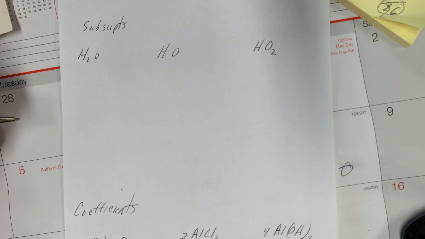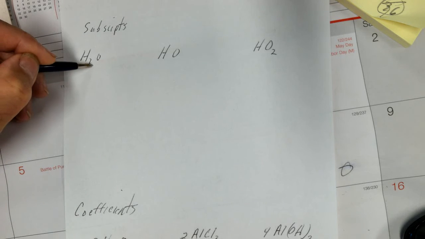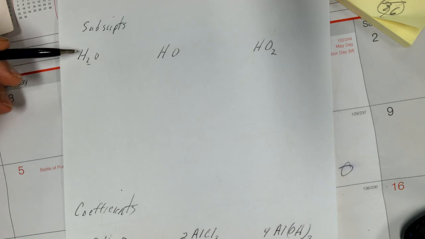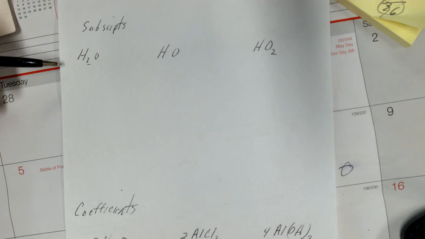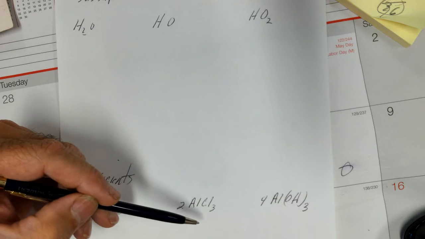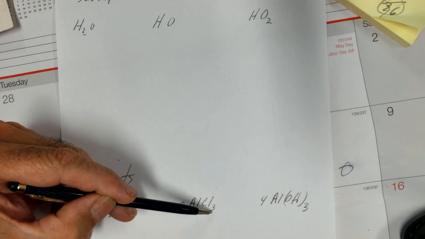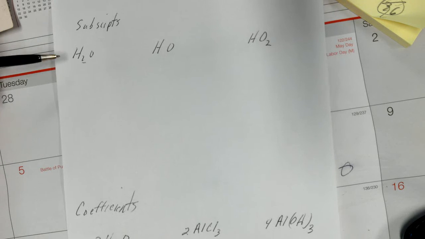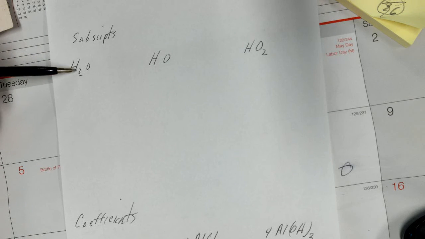Here's a quick video about the difference between subscripts and coefficients. Subscripts are the numbers which appear below a chemical symbol, like in H2O, the 2 is considered a subscript. Or in aluminum chloride down here, the 3 is considered a subscript. Subscripts refer to how many atoms of a particular atom there are in a molecule.